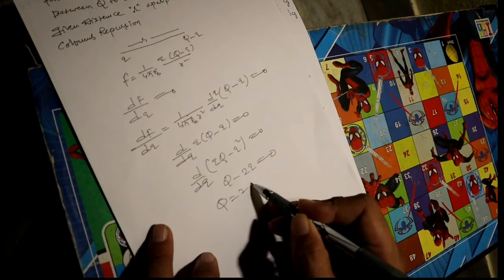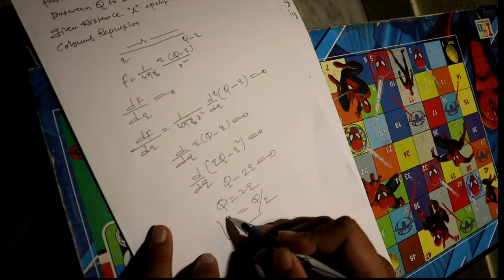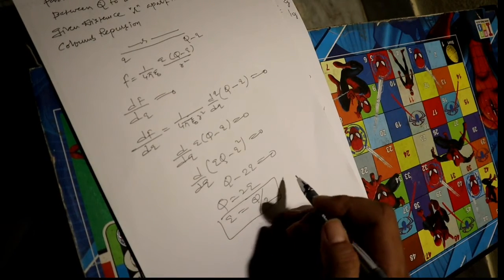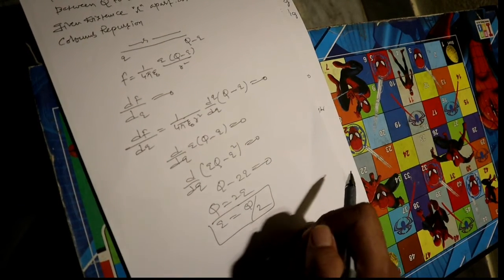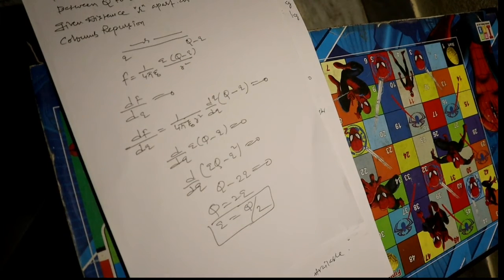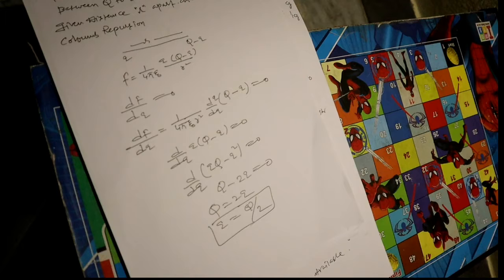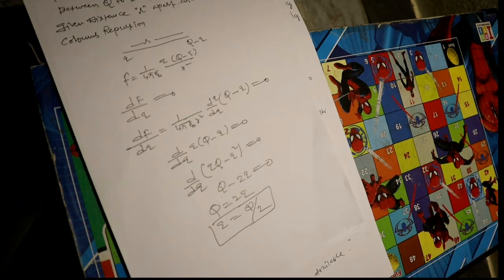Q is equal to how much? 2q. So small q is equal to capital Q by 2. This is the relationship between small q and capital Q whenever the repulsion force between them is maximum. This is a very important problem, the most important problem in electrostatics.